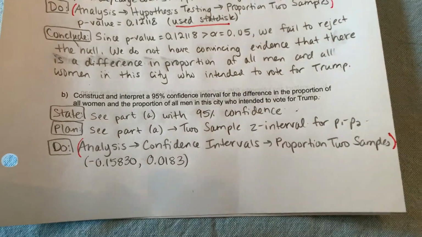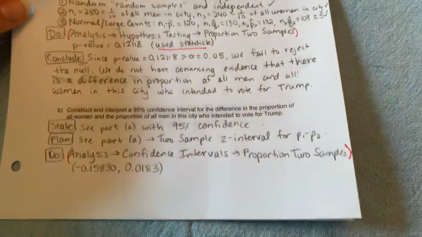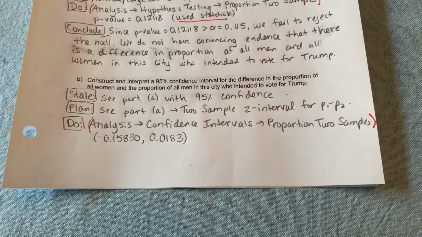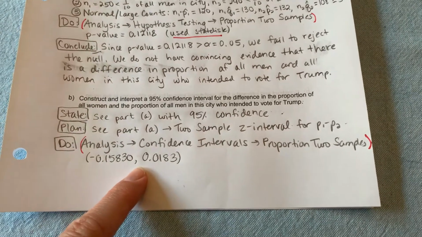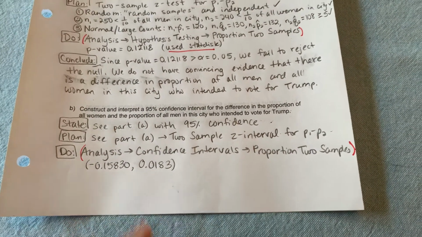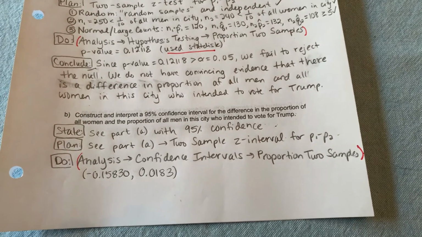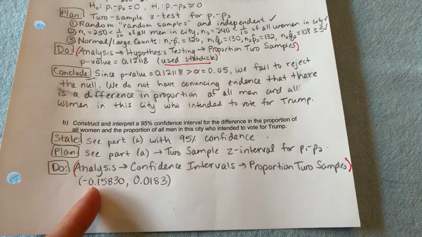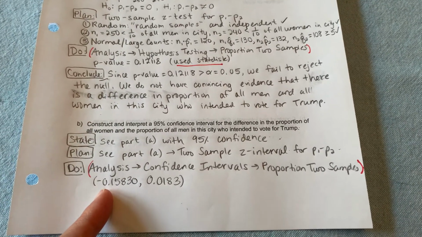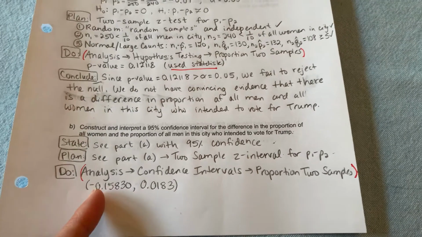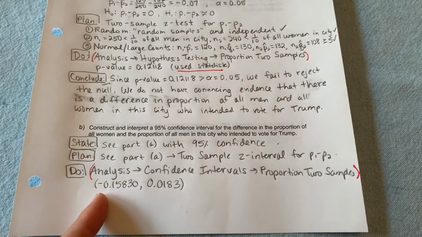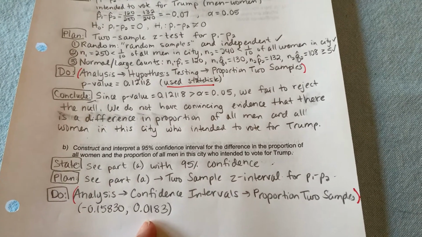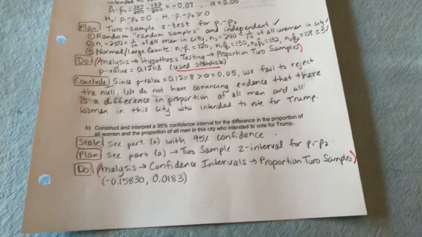Okay, so I like looking at this confidence interval because it really demonstrates to us that we do not have convincing evidence that the proportions are the same. 0 is a possible value here, right? It's not that we have convincing evidence that they are different, because 0 is within this interval. It's possible they are the same. But it's possible that the proportion of men is less than the proportion of women by about 0.15, right? That would be men minus women would be negative if the men are less. But it's also possible that the men are greater than the women by up to 0.018. Now, that's a really small difference, but it's still a difference.